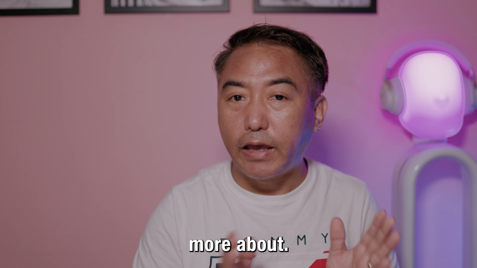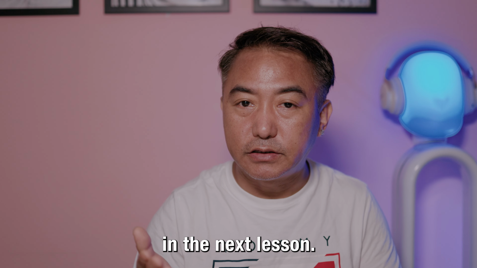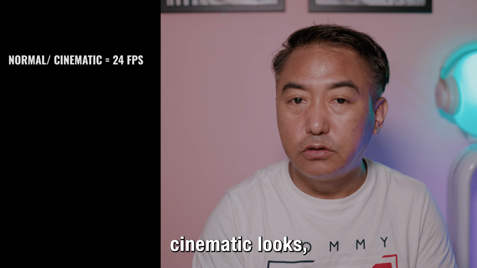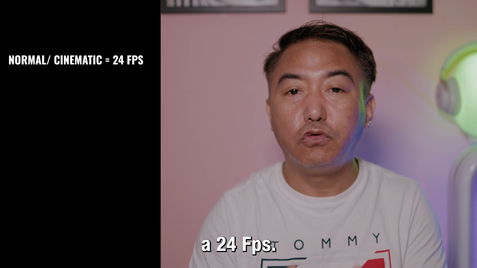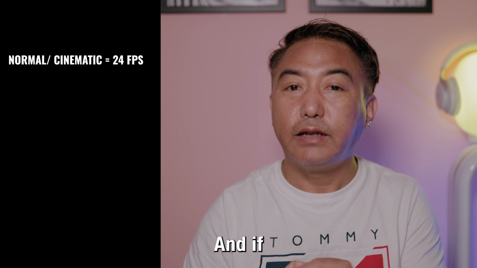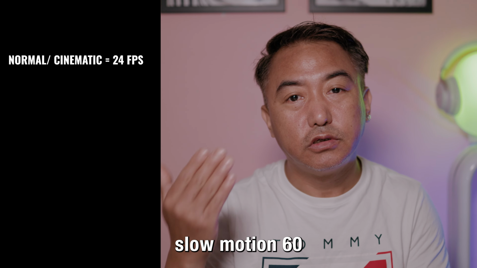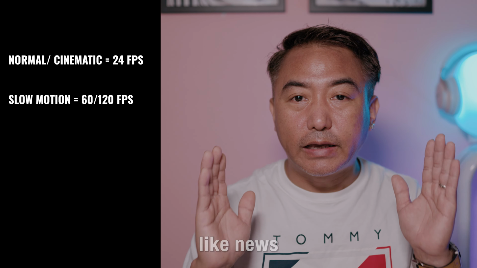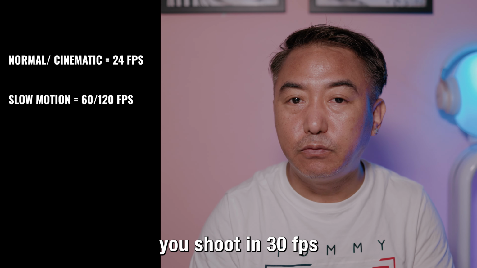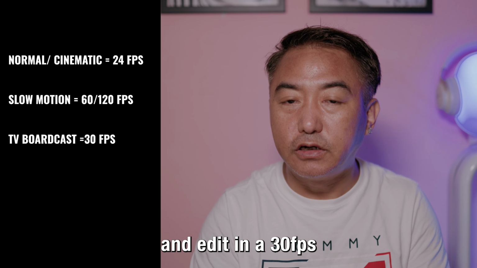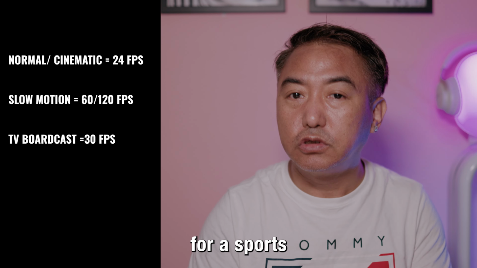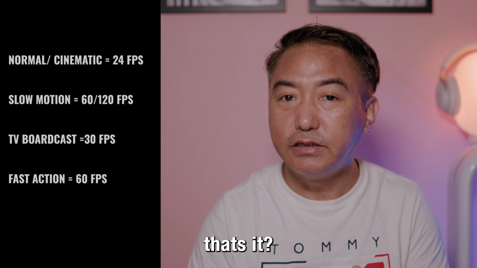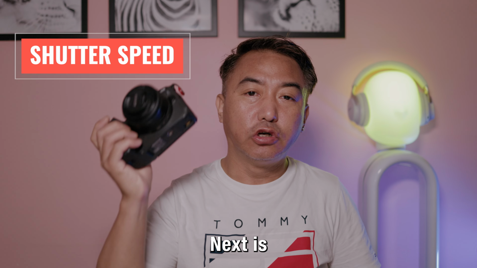We will learn more about fps in detail in the next lesson. But here, as a beginner, just remember that for a cinematic look, shoot in 24 fps, and if you want slow motion, 60 or 120 fps, and for broadcasting like a news broadcast, shoot in 30 fps and edit in a 30 fps timeline. For sports, shoot in 60 fps and edit in a 60 fps timeline. That's it. Now our next topic is shutter speed.